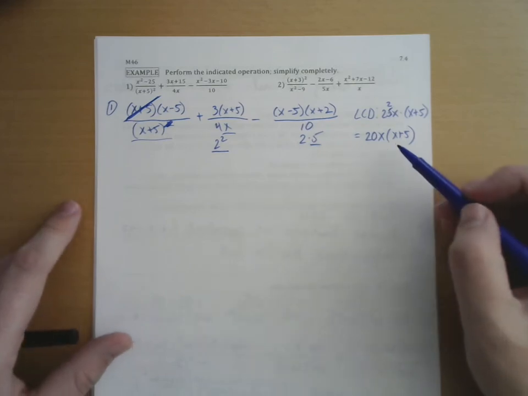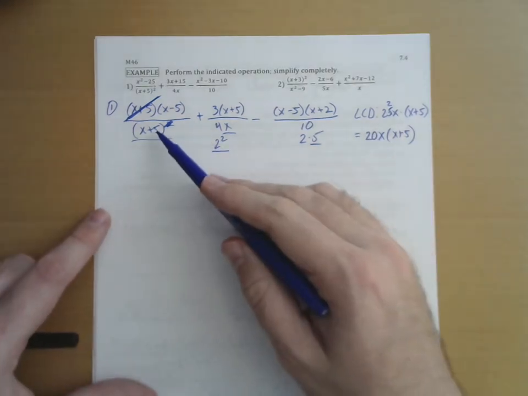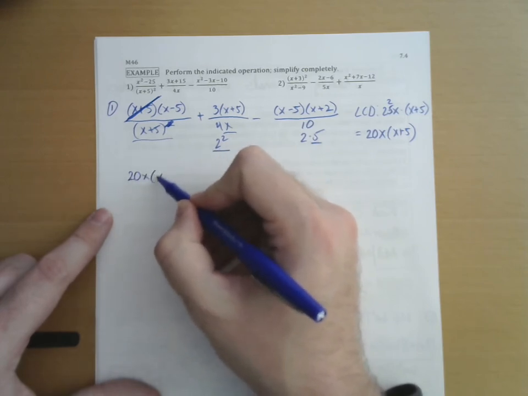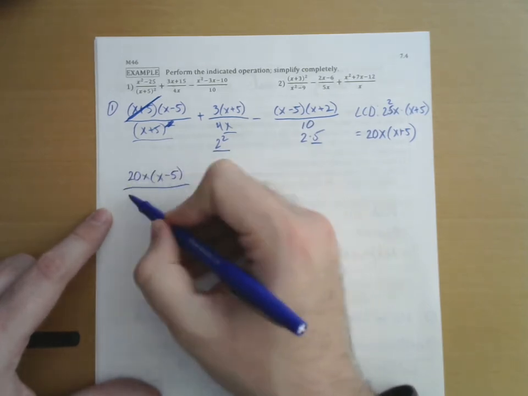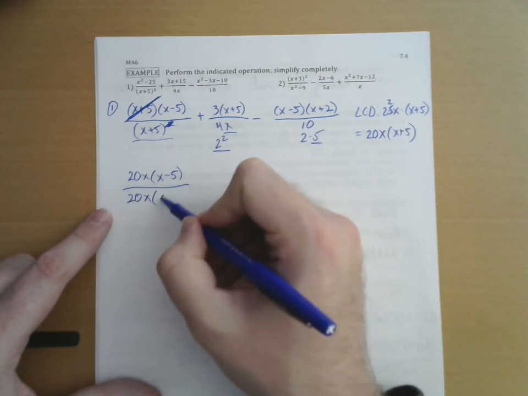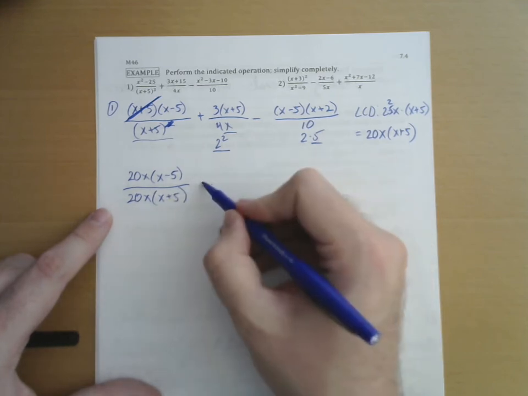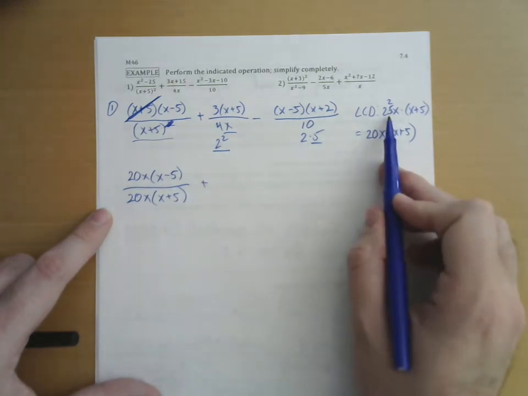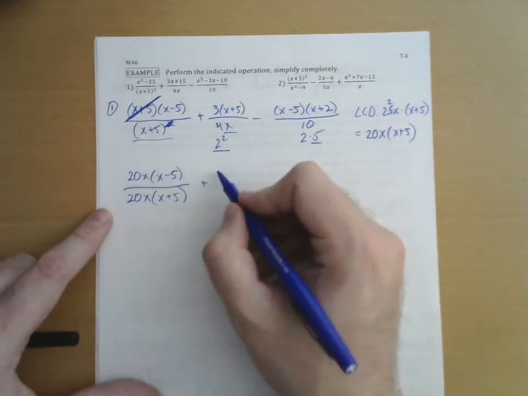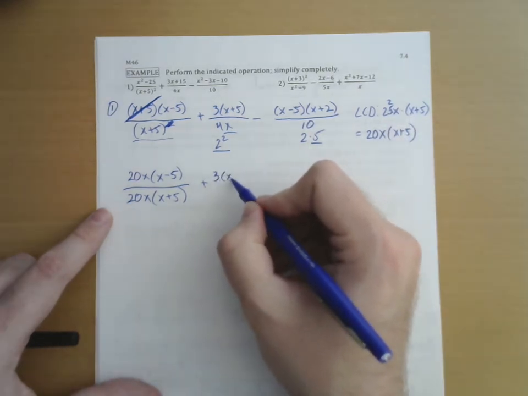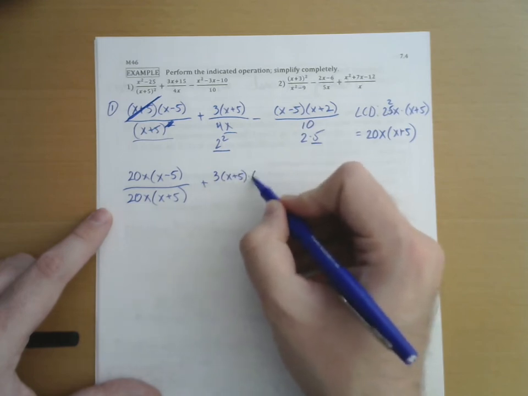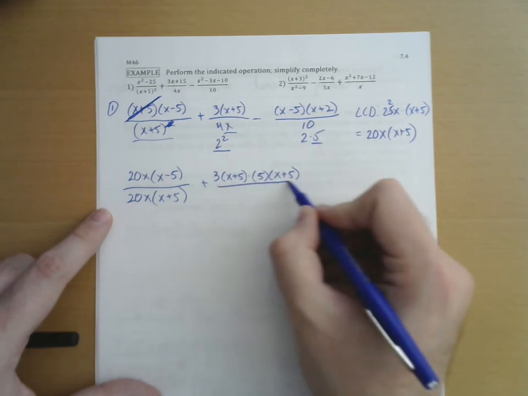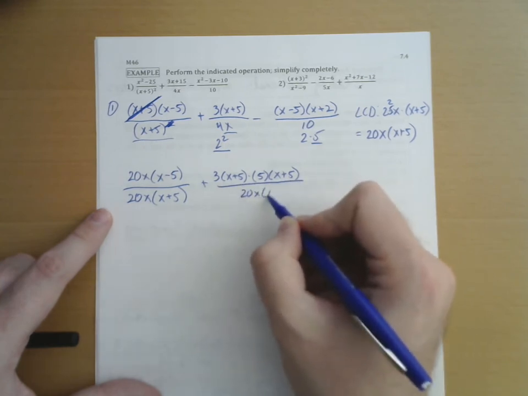And so that means that now we look at what's missing. So from the first one, it's 20x. So I'm going to stick a 20x on the top and on the bottom. Here, what's missing is the 5x plus 5. So this is 3 times x plus 5 times 5 times x plus 5 over 20x times x plus 5.